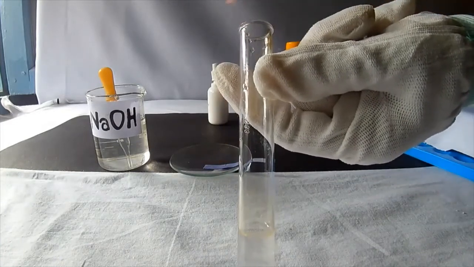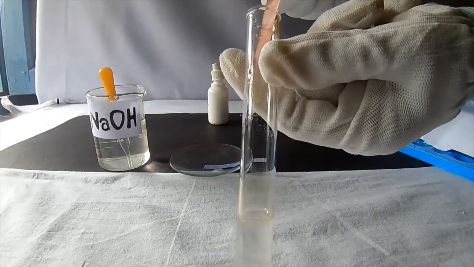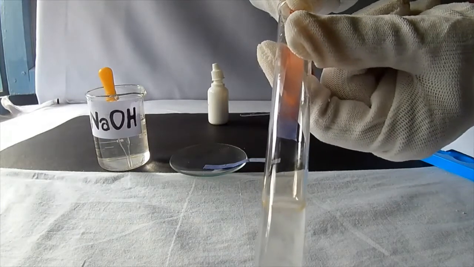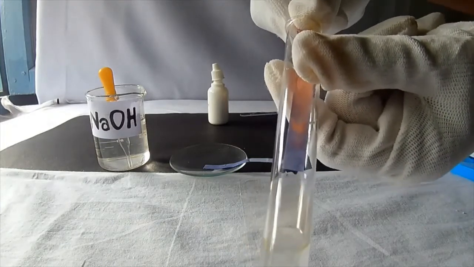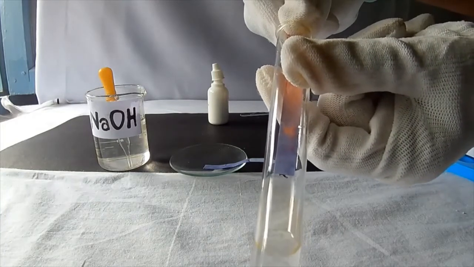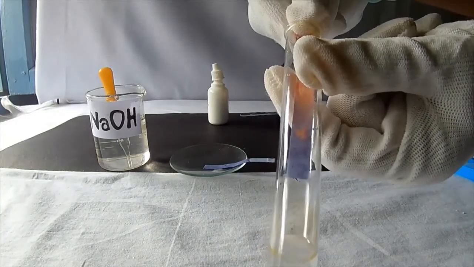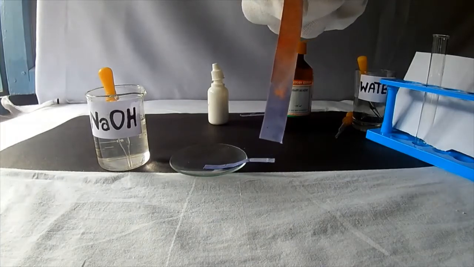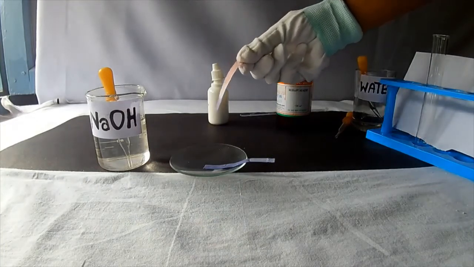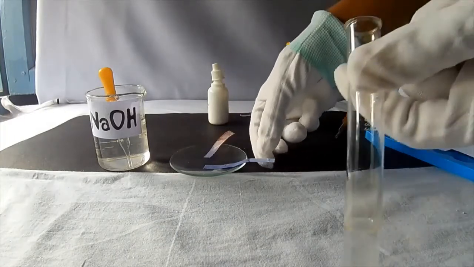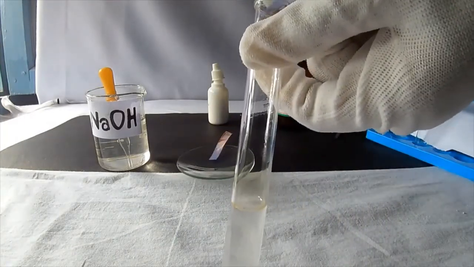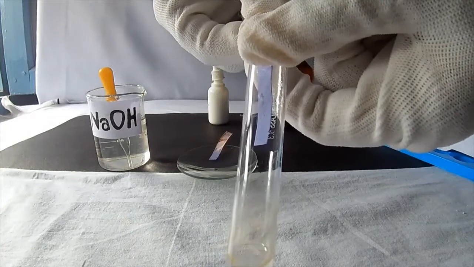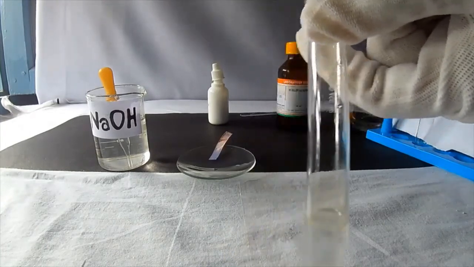Now we can use the red litmus paper to check whether ammonia gas is evolved. See, the red litmus changes its color to blue. This proves that ammonia is evolved. As ammonia is alkaline in nature, it changes red litmus to blue. We can check with blue litmus paper. Is it changing? No. Blue litmus remains as it is.